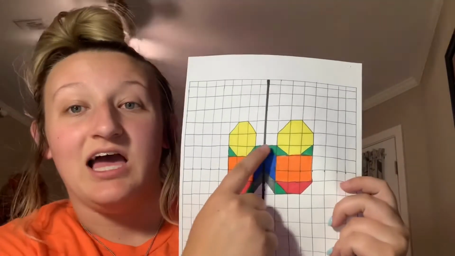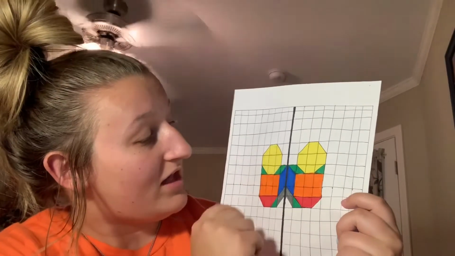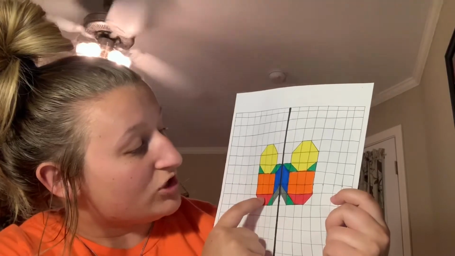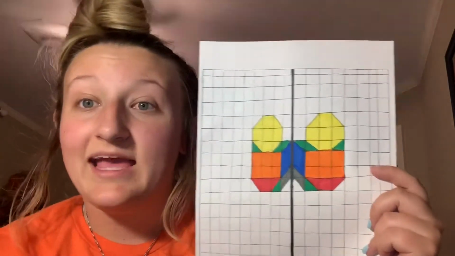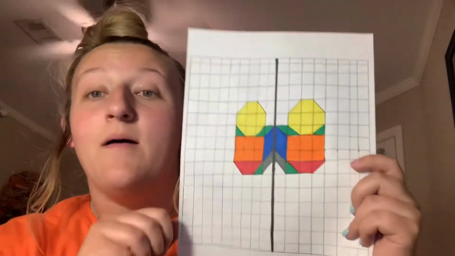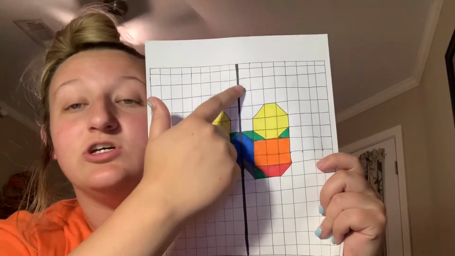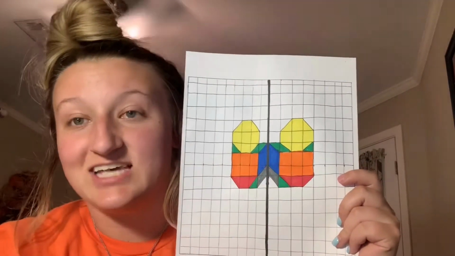As you can see, I used octagons, some parallelograms, some squares or rectangles, some trapezoids, some triangles. So y'all can really just make it your own, but what you're going to work on is graphing that onto graph paper. There's the solid line down the middle, and then you're going to be drawing on each side.